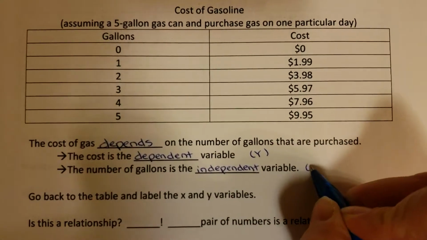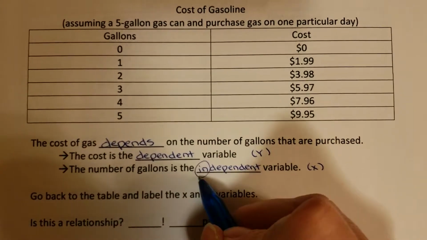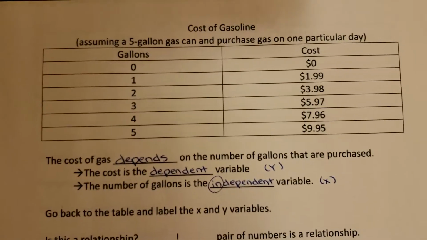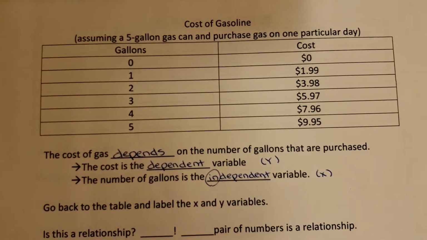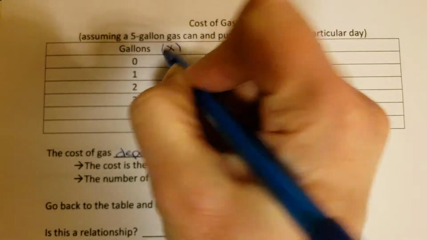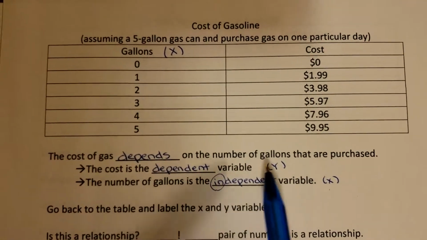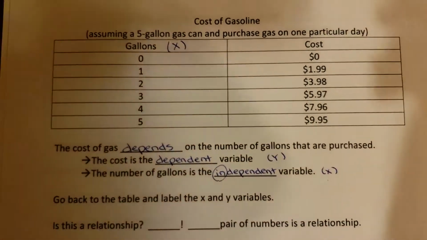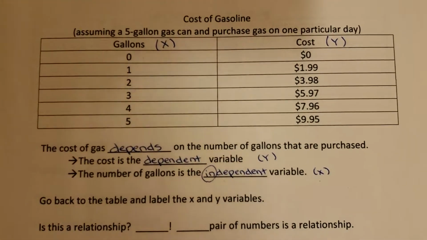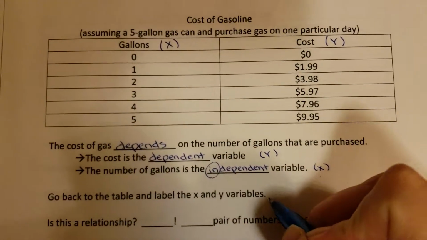So that's going to be the X. Remember, all the N words are the X's, or the inputs. All right, so we can go back to our table and we can label this. So independent X gallons, I'm going to put an X here. Dependent Y, the cost, that's my Y. Okay, so we did that.